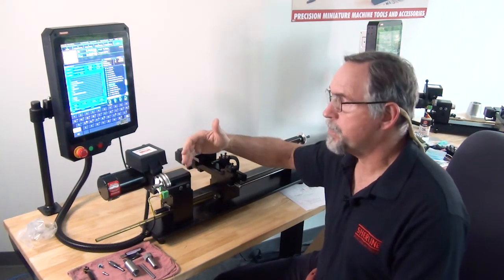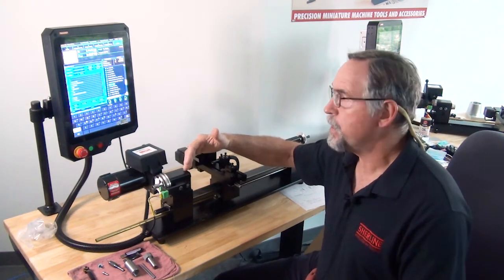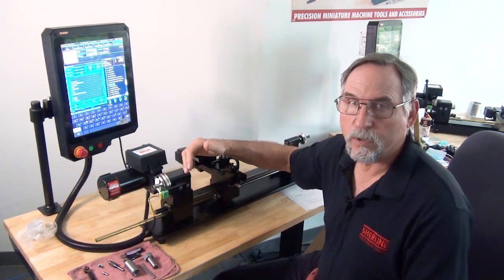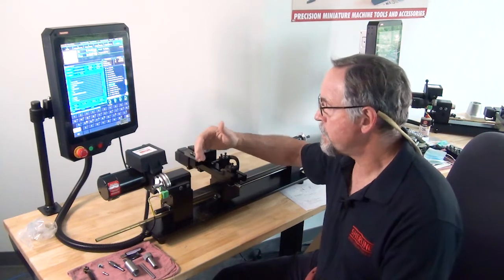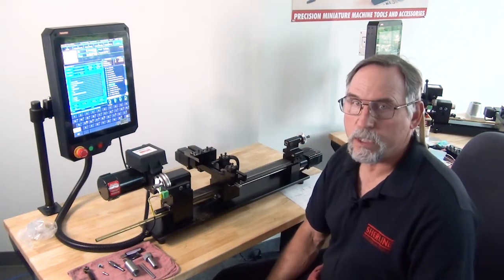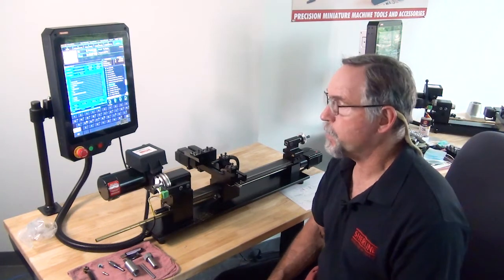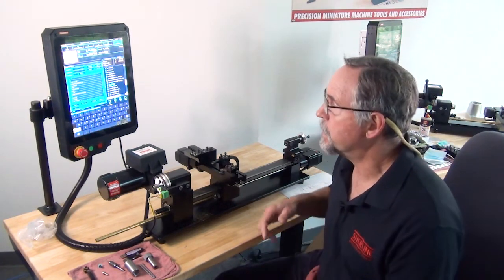If you can go faster than that, fine, as long as you don't exceed the speed for the material that you're cutting. We're going to be cutting 12L14 steel, which has an SFM of 180, and this is when you're calculating for high-speed steel.